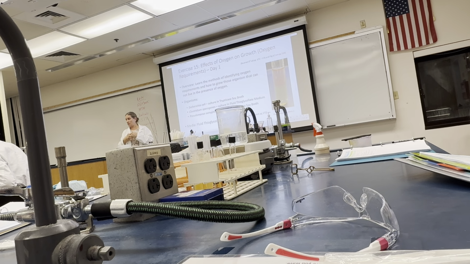So when we inoculate, we don't kill the organism, right? We're cooling it so that we don't kill the organism before we inoculate. So today, before you inoculate, make sure you can comfortably hold it in your hand. If you can, that's cool enough.